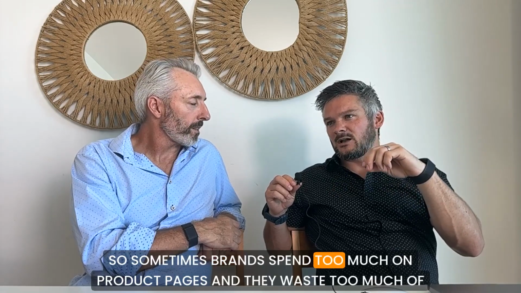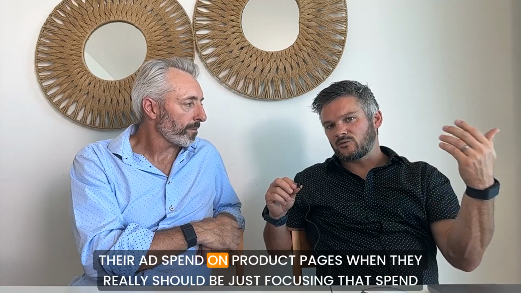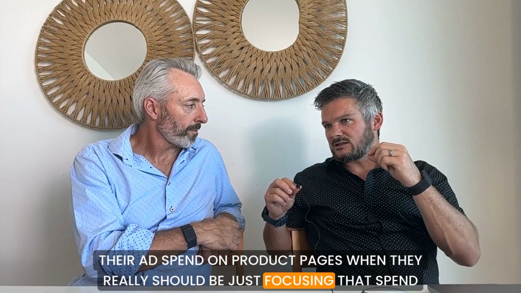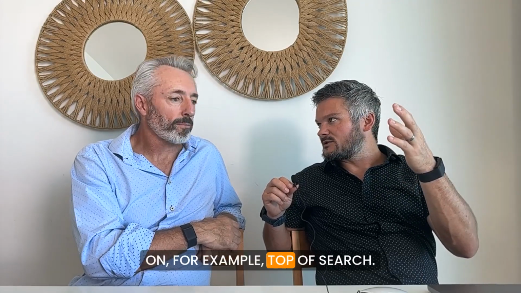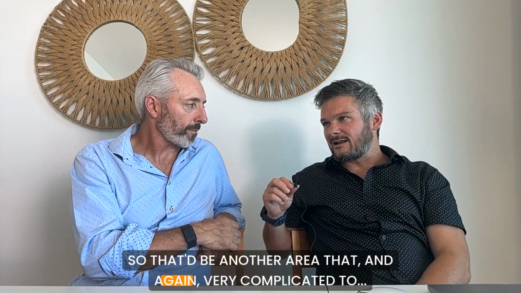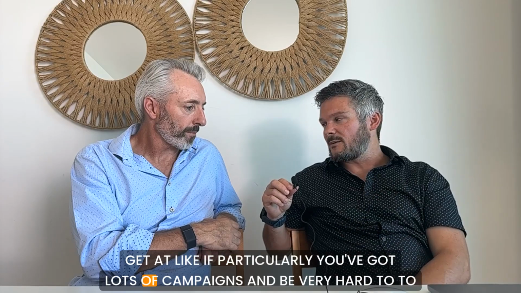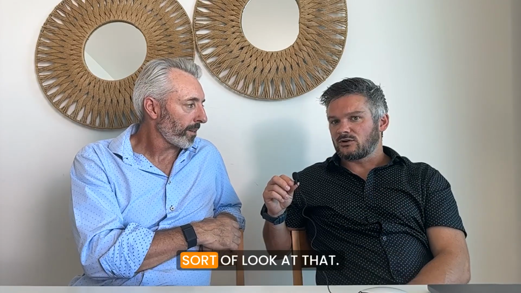So sometimes brands spend too much on product pages, and they waste too much of their ad spend on product pages when they really should be just focusing that spend on, for example, top of search. Right. So that'd be another area, and again, very complicated to get at, particularly if you've got lots of campaigns, it'd be very hard to look at that.